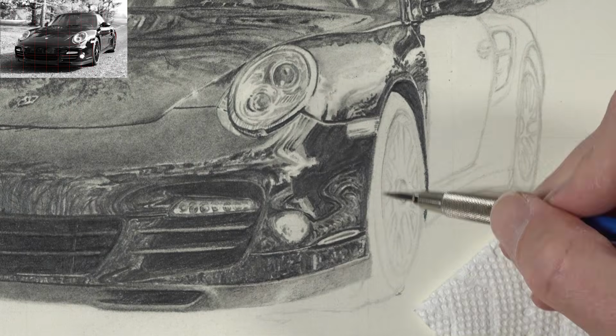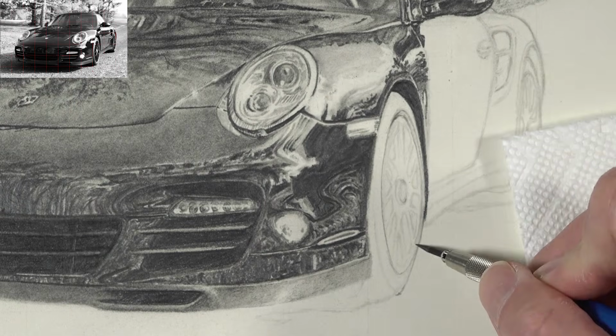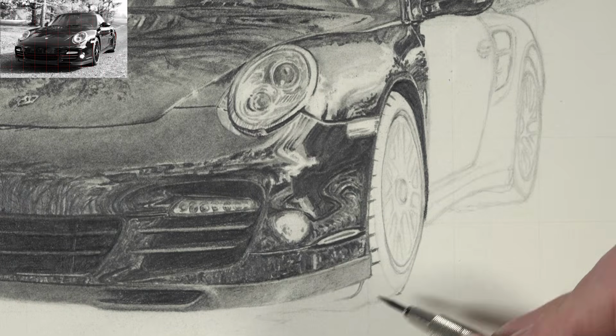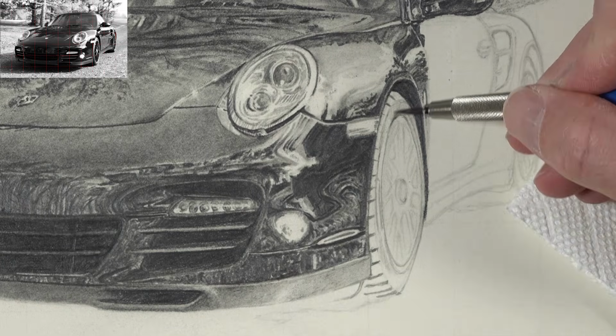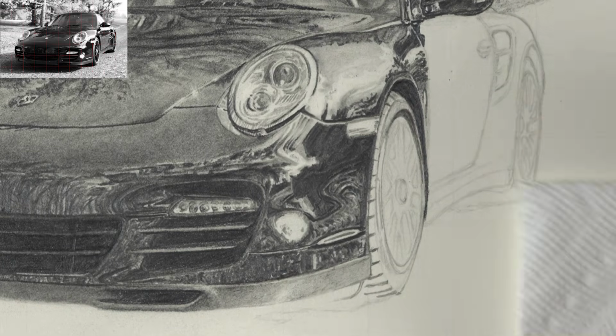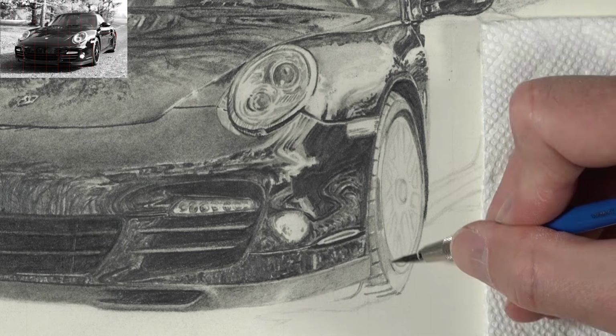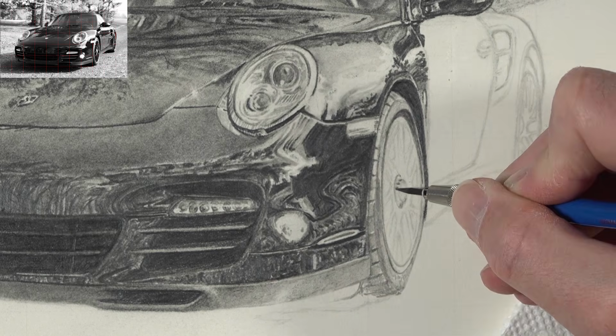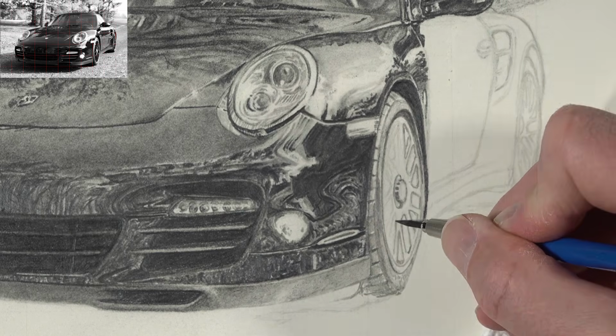And of course, the electric eraser was definitely handy in making a little bit of an alteration there to the front hood that you might have noticed. There was a mistake in the initial drawing which needed to be changed, and I didn't really notice it until I started working on the right side of the car.